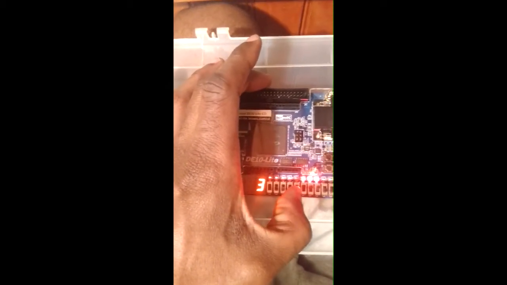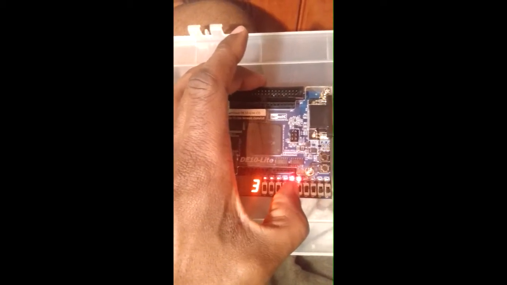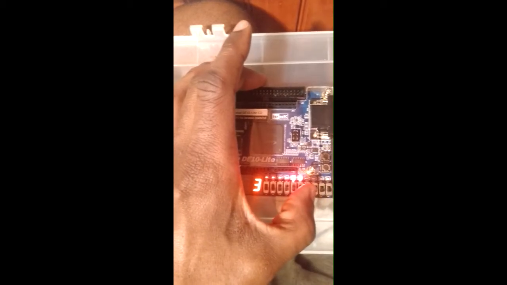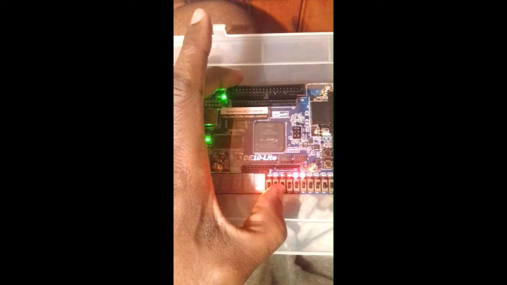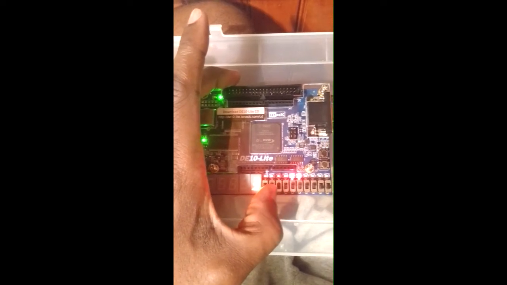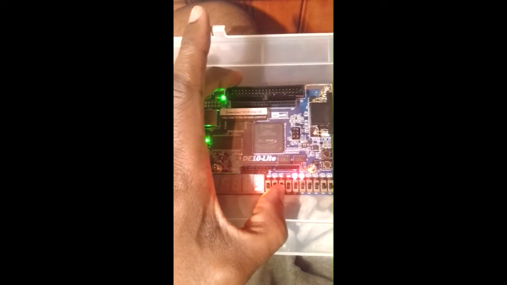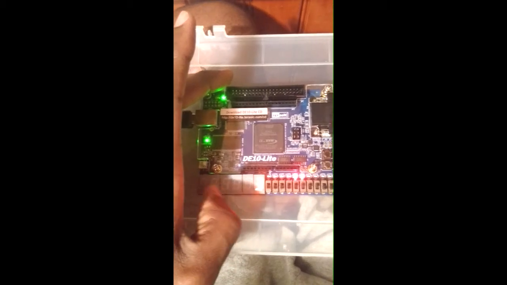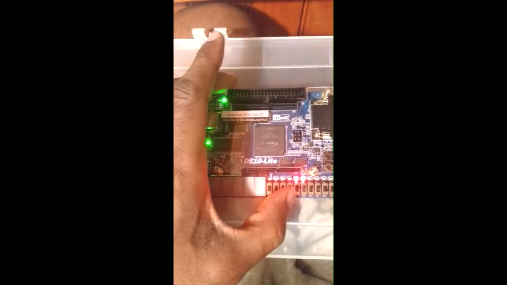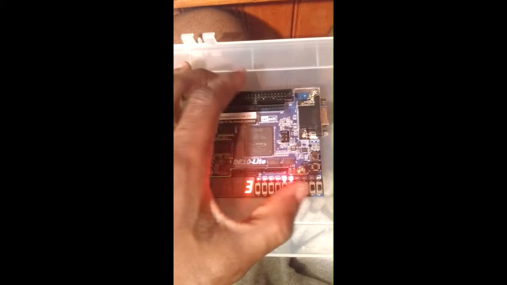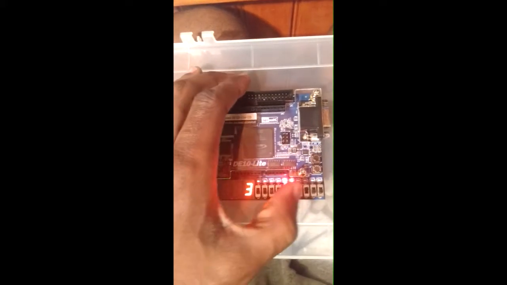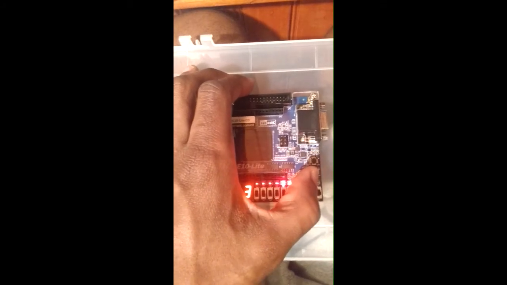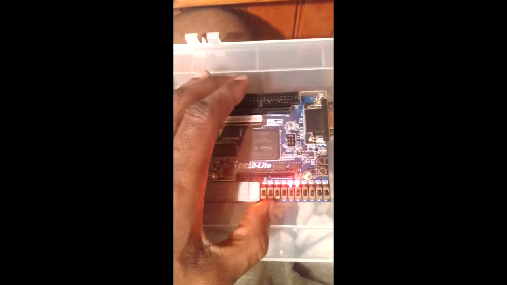Now, if I turn this switch on, you'll see that it's not there. The reason is that there are these 3 switches that control which hexadecimal display is being shown, and these 3 switches are also connected to these LEDs. I believe it's the 1, 2, and 3 LEDs.